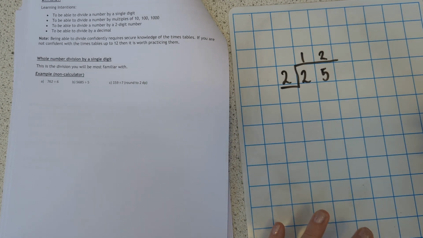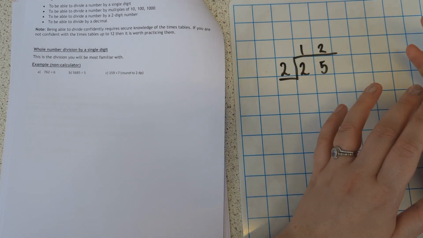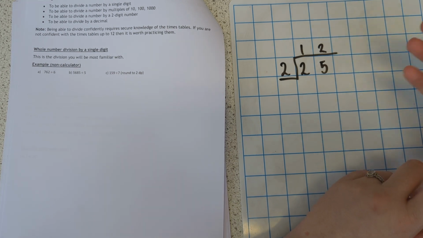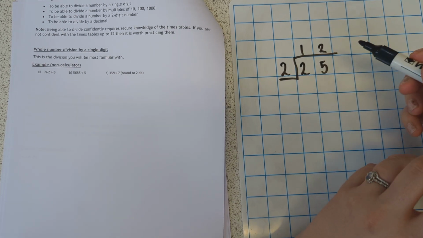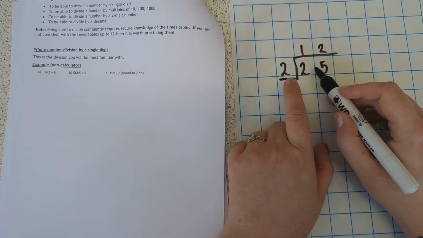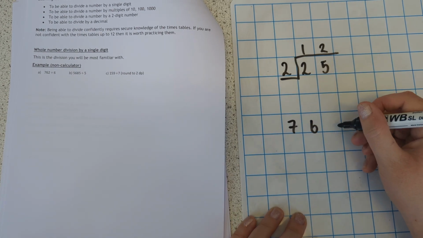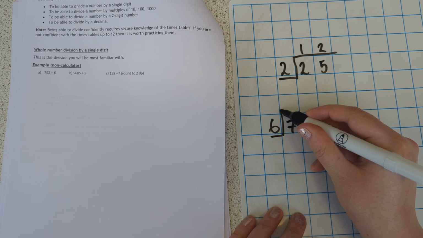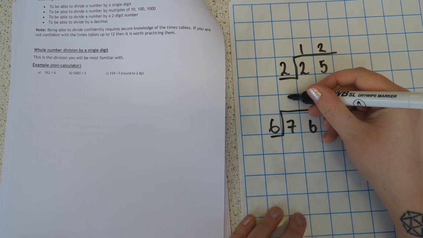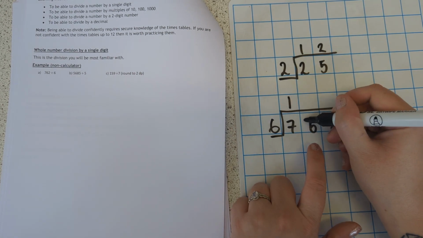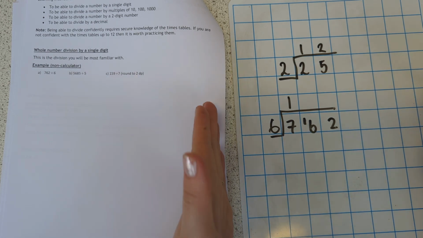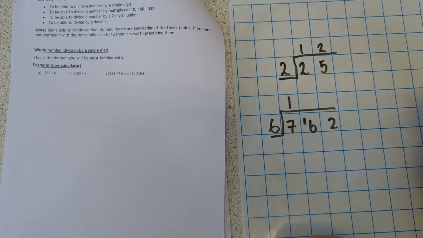2. Then what we usually do when we're doing the formal method is if we have any remainders, we just move it to the next row. So for example, if we just look at the first question that we did, which was this, how many 6s go into 7? 1. Remainder 1, so we move the 1 over to the next place value.